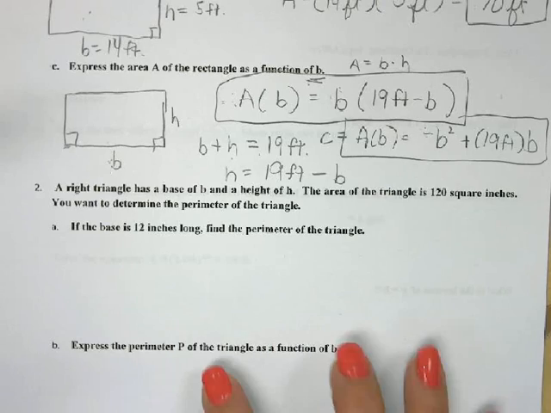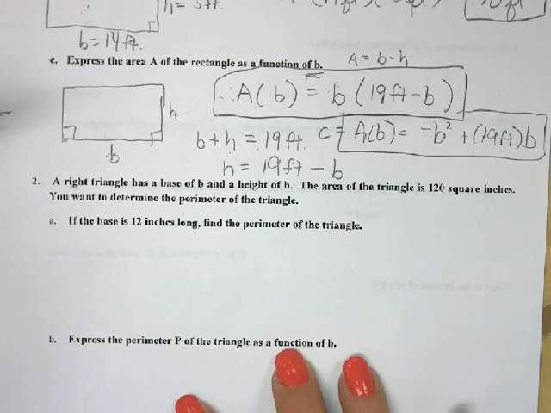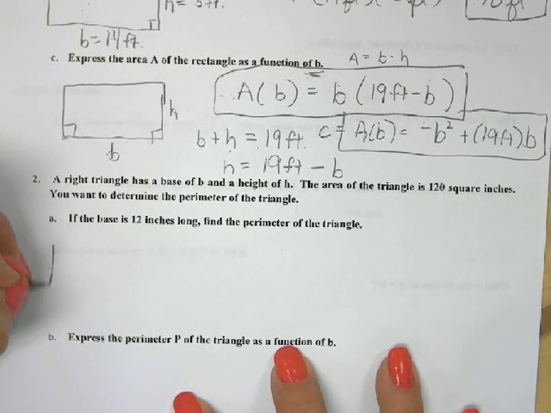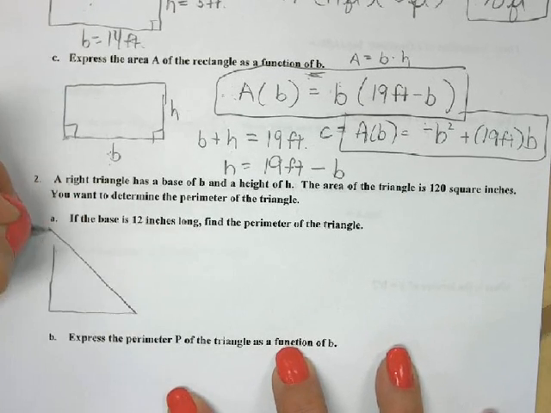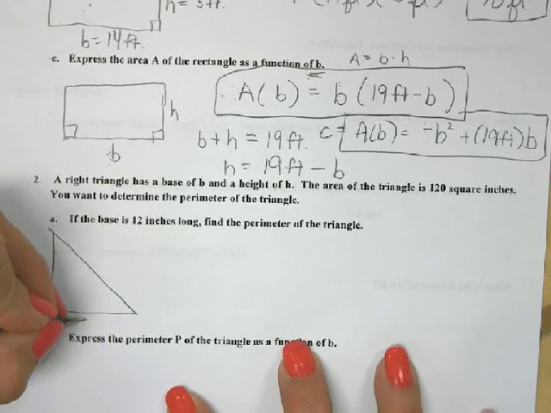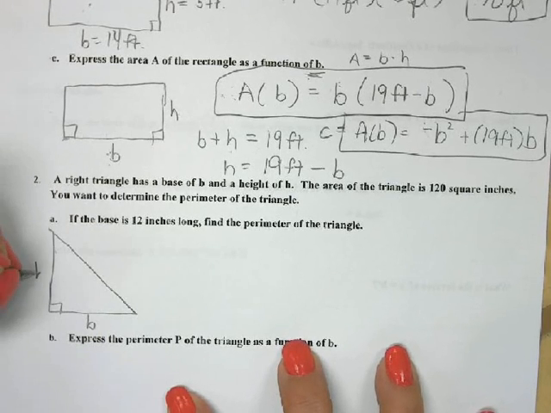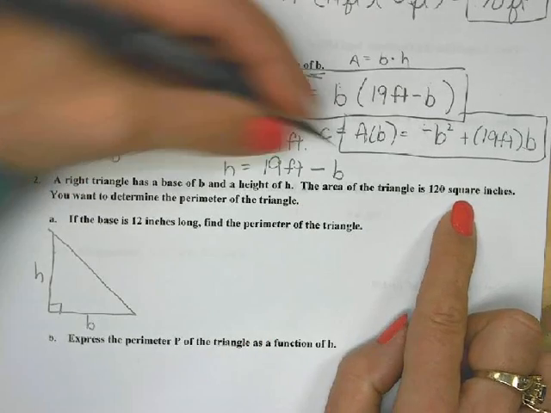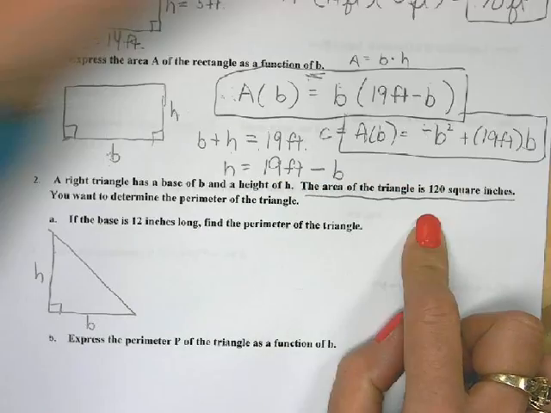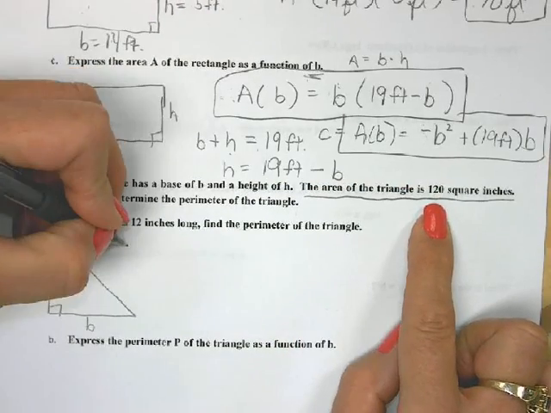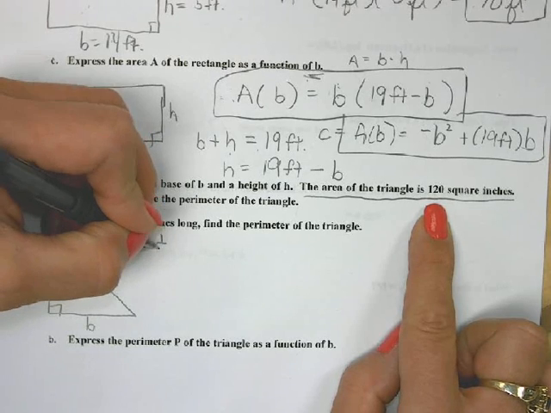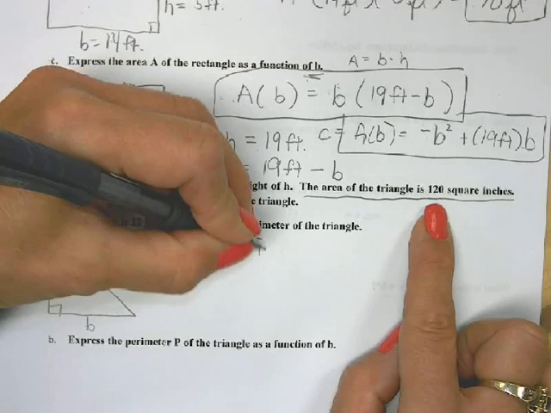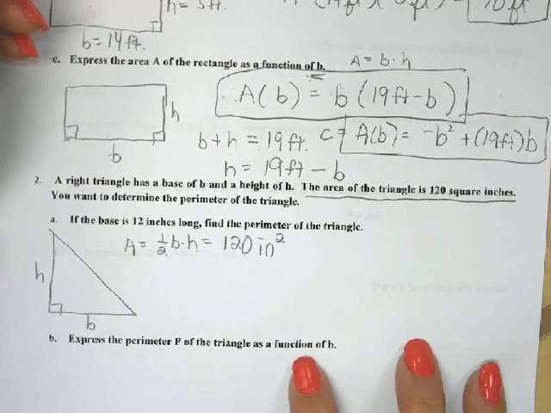So now let's look at number 2. Now we're looking at a triangular setting. I have a right triangle, so I'm going to draw it. And it has a base of B, has a height of H. And now the area is staying at a constant. This is not changing. We know the area of this triangle is 120 square feet. So I know that the area of a triangle is 1/2 the base times the height, and we're going to keep it at a constant of 120 square inches. I think I said square feet before, but it's square inches.